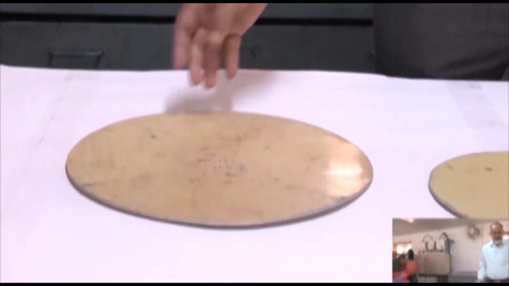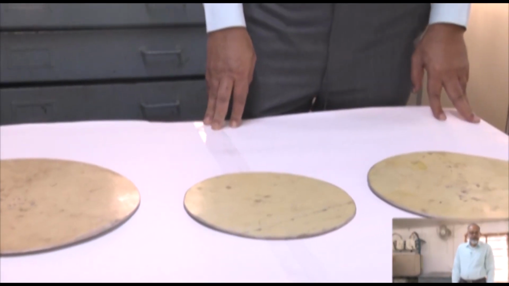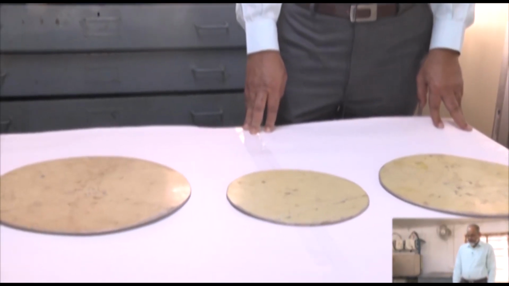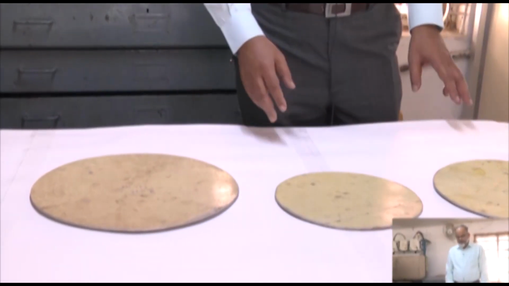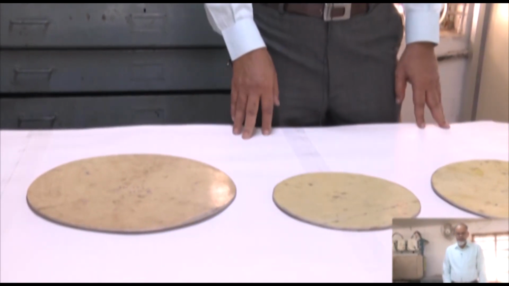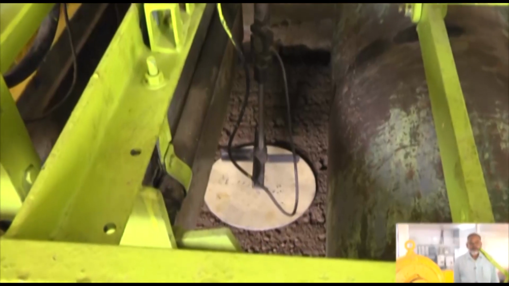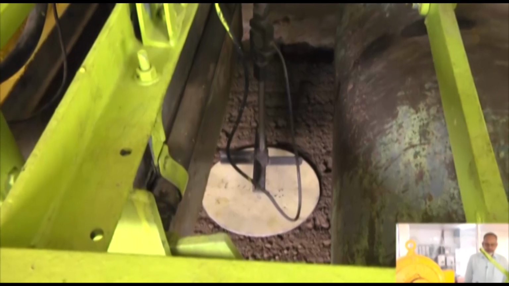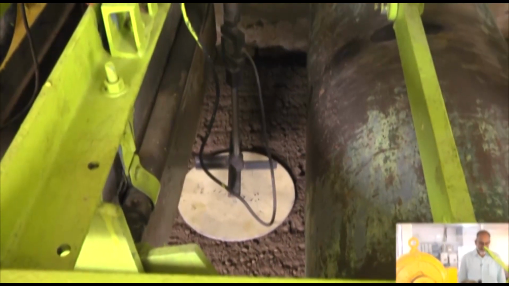These are to be pressed into the soil with the help of a hydraulic arrangement. So I will give you the details of the setup. Then I will show you how a plate is pushed into the soil to find out the pressure and sinkage parameters. I will now show you the setup which is used for measuring the pressure required to press a plate into the soil.